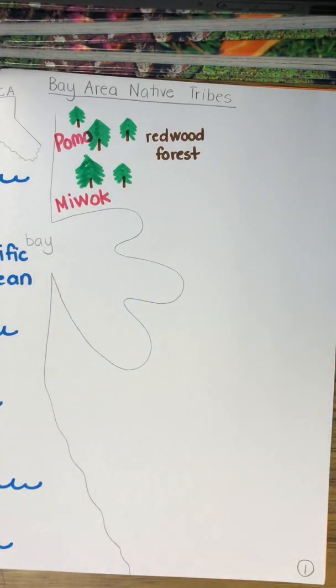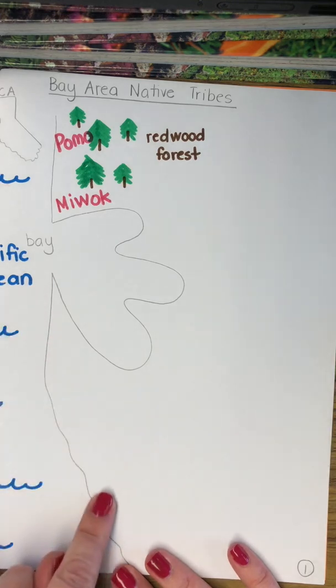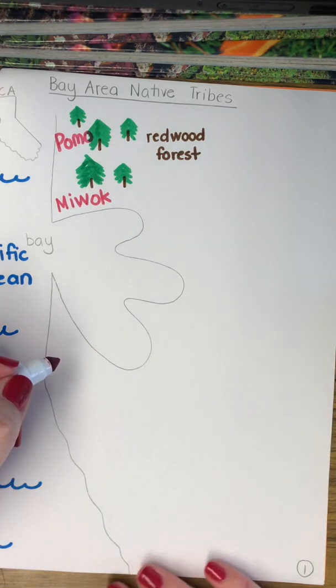All right, those are the Miwok people, and they use the redwood forest and the coast to provide all of their resources. All right, and then we're going to go down to the South Bay a bit. So this is the northern part of the bay. We're going to come down here to the South Bay, and I'm going to use that pink marker again. And I'm going to label, these are the Costanoans.